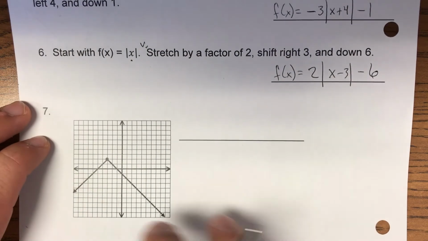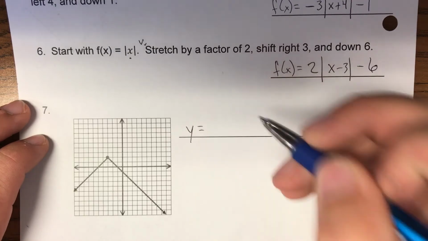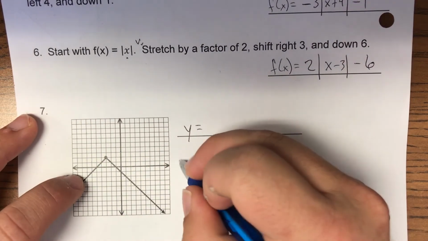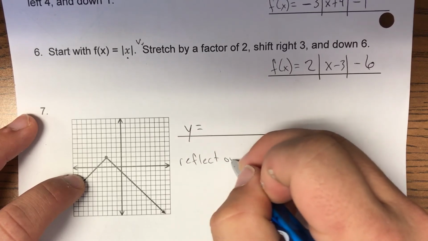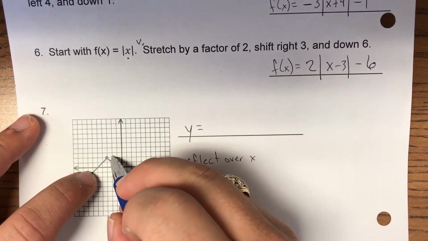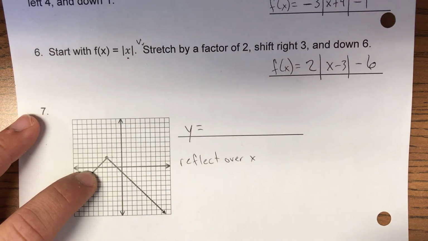And then number 7, it gives us a graph, and from the graph we need to build the equation. And so from this graph, I'm going to go ahead and list my transformations. It's going downward, so it's going to have to reflect over x. The starting point, let's see, from the starting point we go right 1, down 1, right 2, down 2. So there's no vertical stretch or compress.